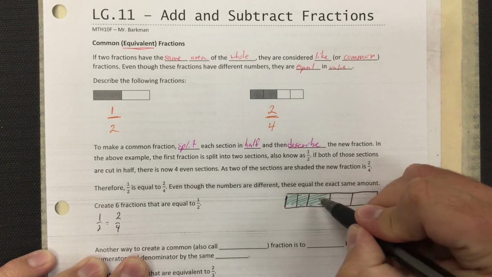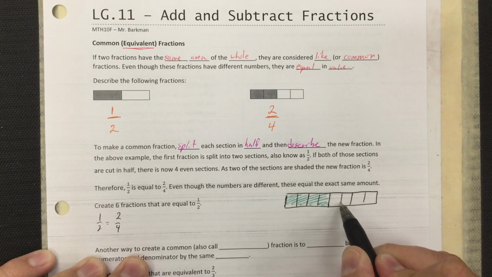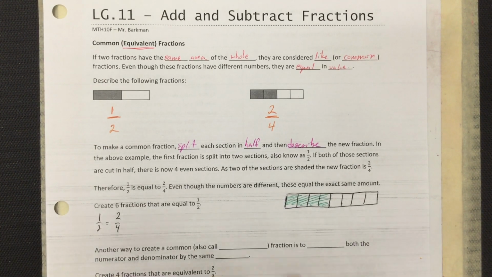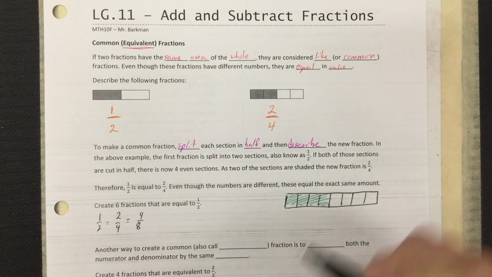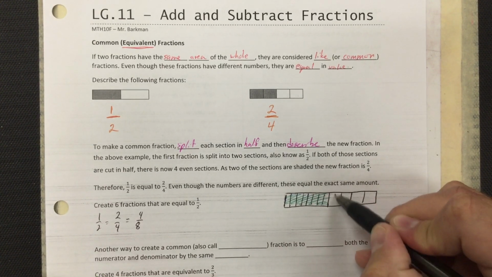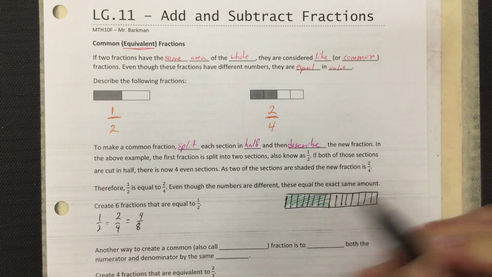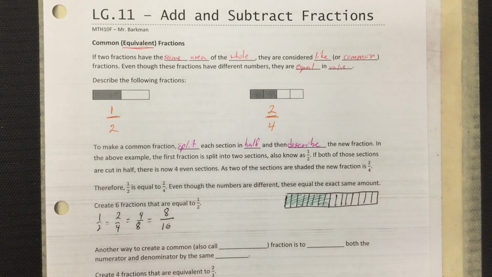If we cut all of them in half again, we now have 8 sections, and they should all be even, and 4 of them are shaded, so 4/8 would be the same. And again, we can do that again, break all those sections into a half. Now we have 16 sections, and 8 of them are shaded. And you might start to see a bit of a pattern that is forming here.